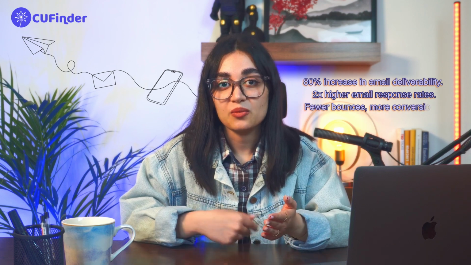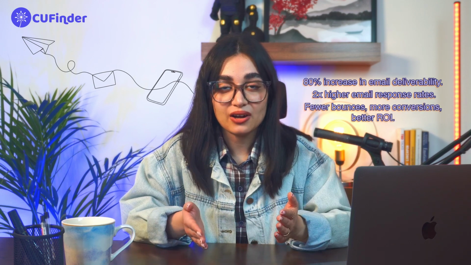But what if you could fix that? CUFinder finds verified, accurate business email addresses fast. No hassle, no bad data, just the right contacts instantly. And the results speak for themselves. 80% increase in email deliverability, 2 times higher email response rates, and fewer bounces, more conversions, and better ROI.